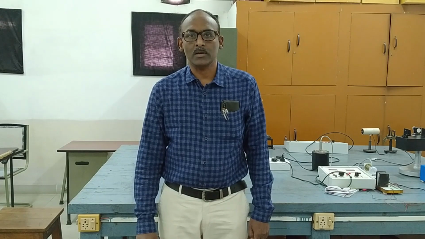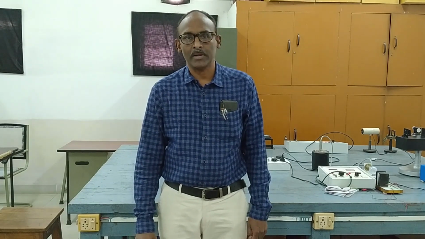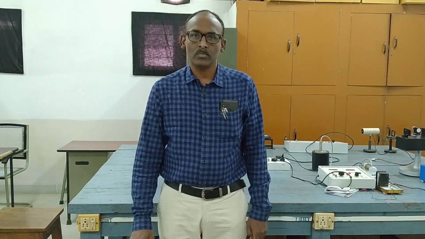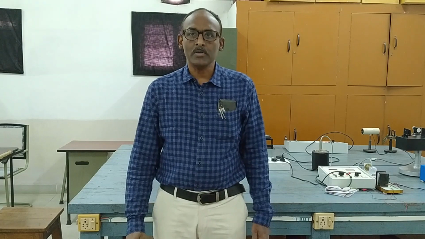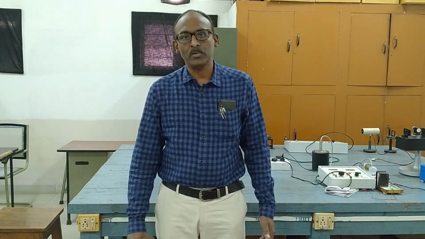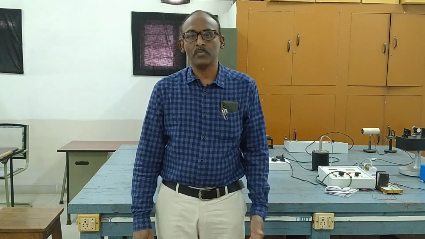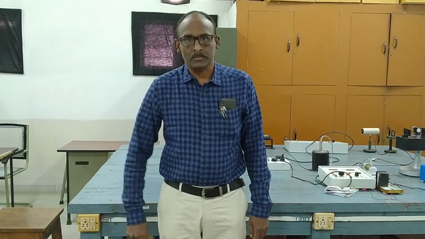The wavelength of the light emitted by an LED depends on the semiconductor material you choose, and it depends on the band gap of the semiconductor. If the band gap is low, less than 1.2 or 1.4 electron volts, then it cannot give light in the visible spectrum.